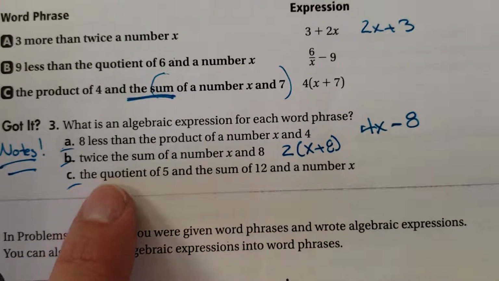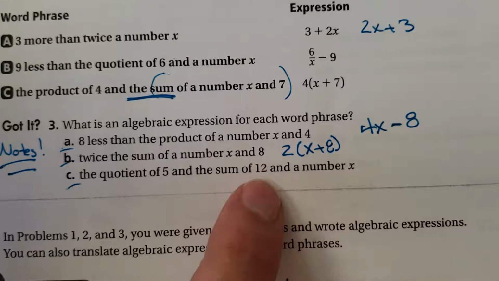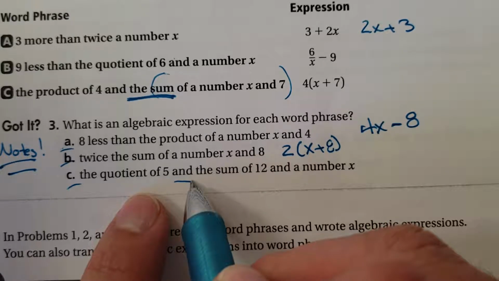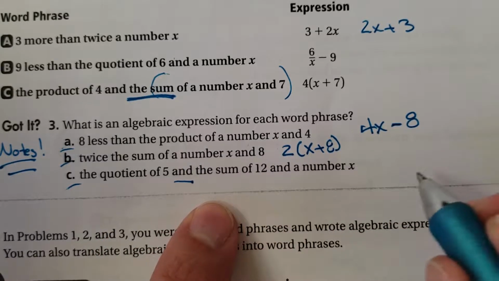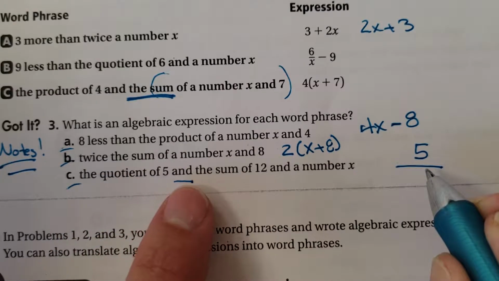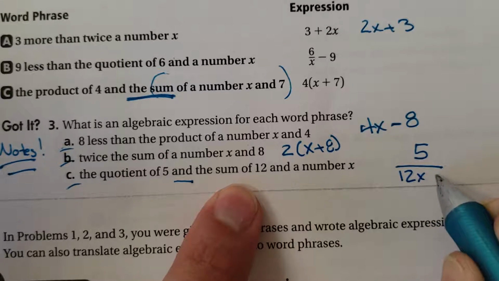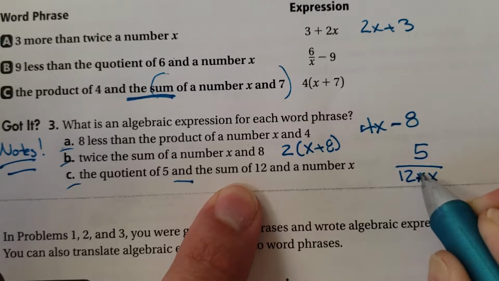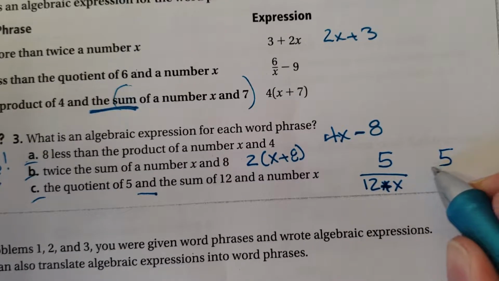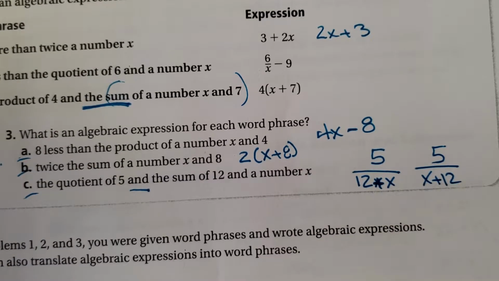This one's even worse. The quotient of 5 and the sum of 12 and a number x. Got ahead of myself. So it's talking about the quotient and the group. So quotient, division. 5 is first, and the sum of 12 and a number x. So I broke my rule. Oops, plus. Got ahead of myself. Should have done the x first. It's not wrong. X plus 12. There we go. I got to slow down. I'm going too fast here. Both of those are fine.